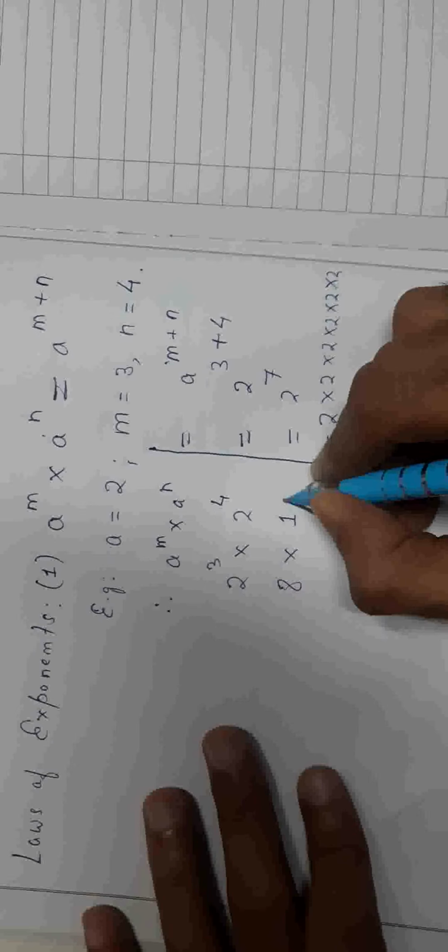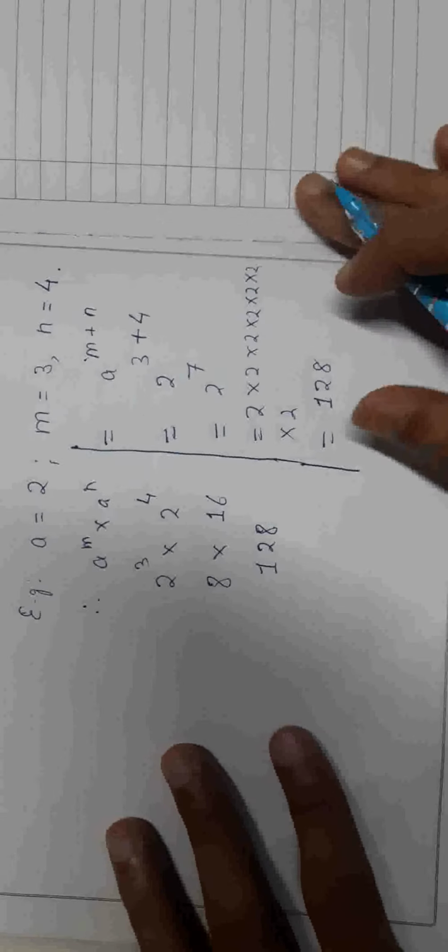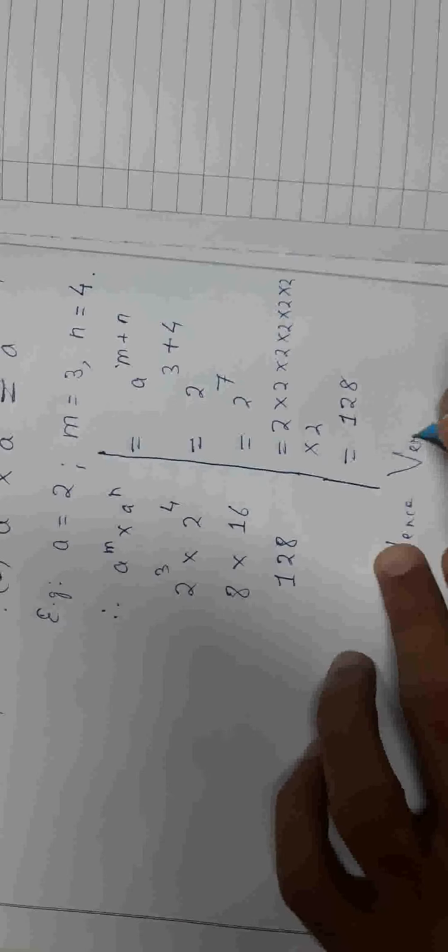Now come back to the left hand side of this law. 2 cube is 8. 2 to the power 4 is 16. If you multiply 8 and 16 together, you get the result as 128. Therefore we find that a to the power m into a to the power n is equal to a to the power m plus n, and that is how we verify this formula. Hence verified.